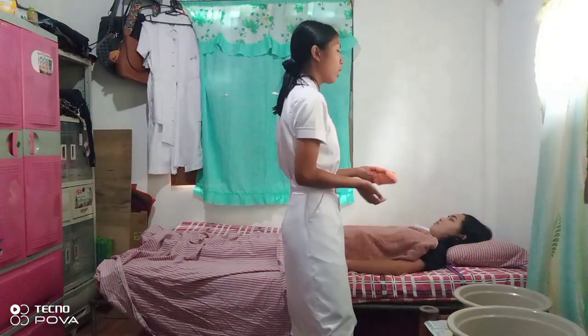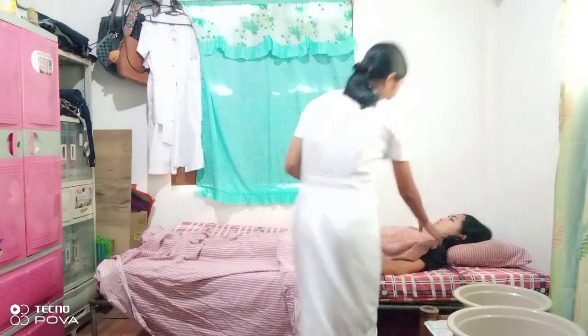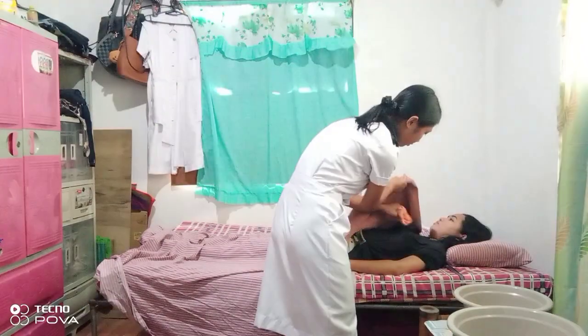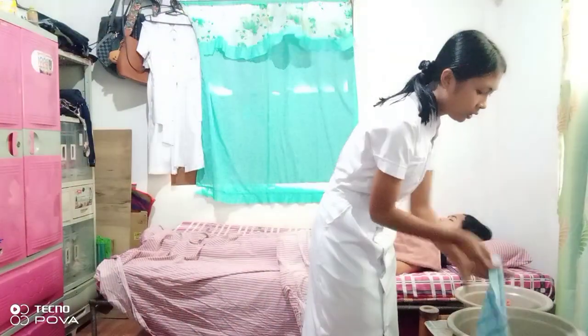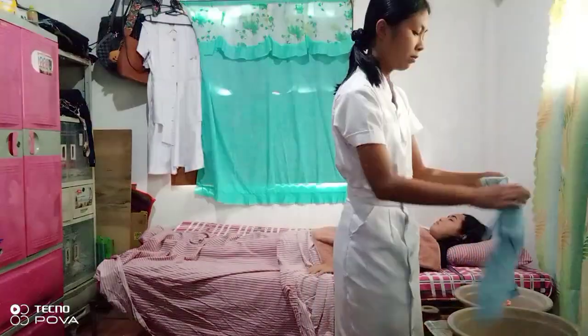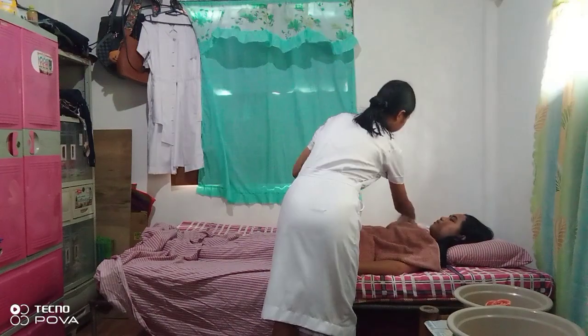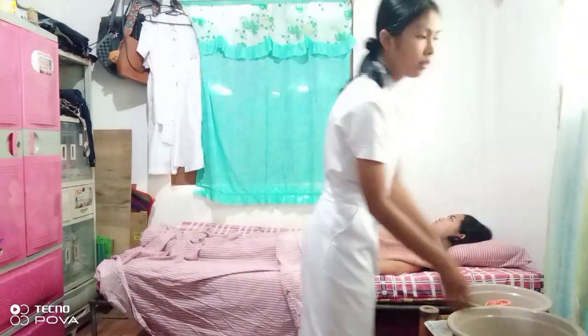So since our client is female, we should clean carefully the breast, especially the part under the breast of the client. The next is wash. Rinse. Then dry.